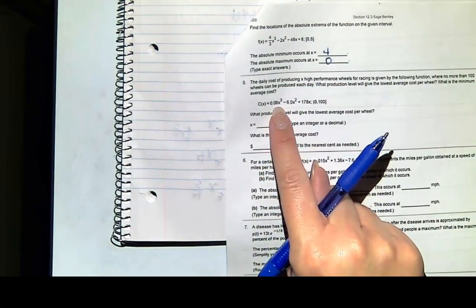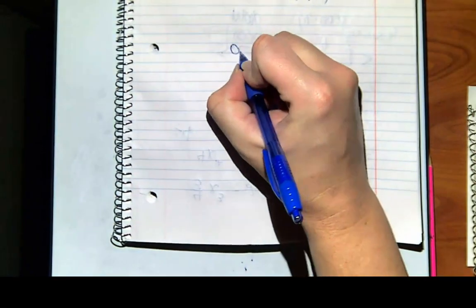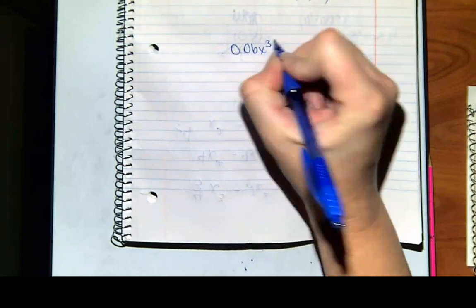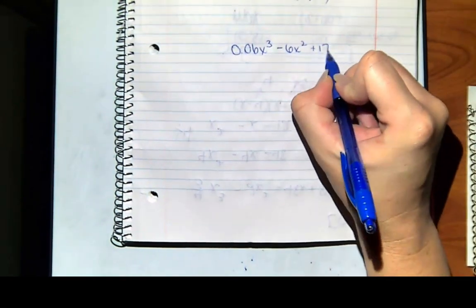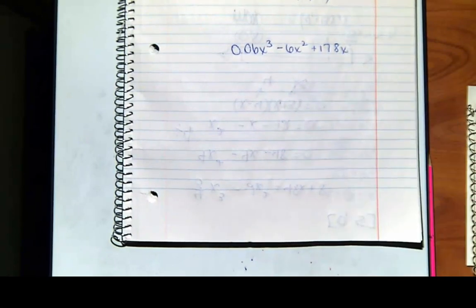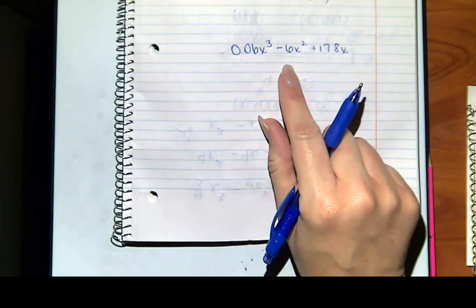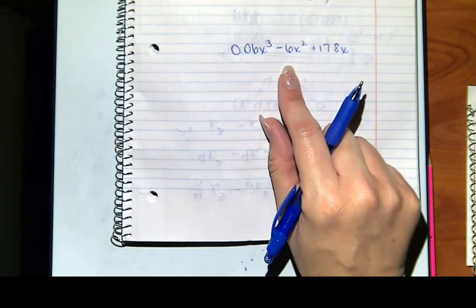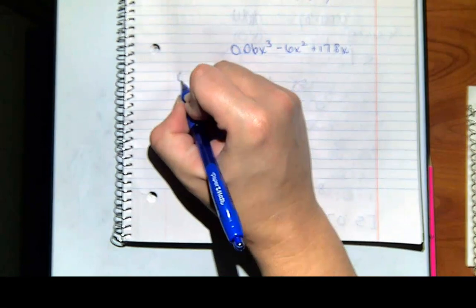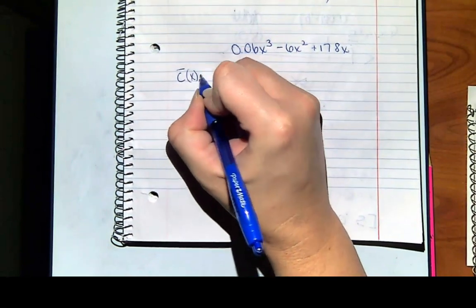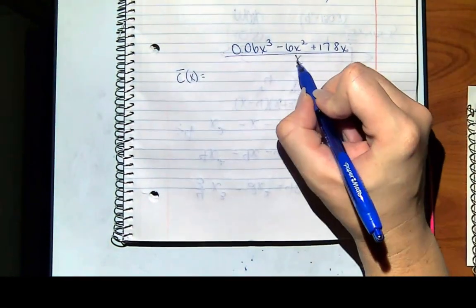All right, so we're going to look at the average cost. So it says the daily cost is this. So I've got a 0.06x to the third, and then a minus 6x squared plus a 178x. That is your daily cost. But I want the average cost, or I want bar C. So bar C of x, which means I'm going to divide everything by an x.